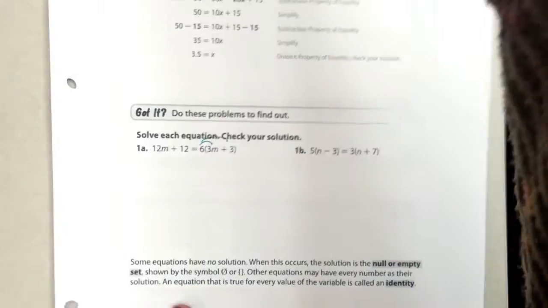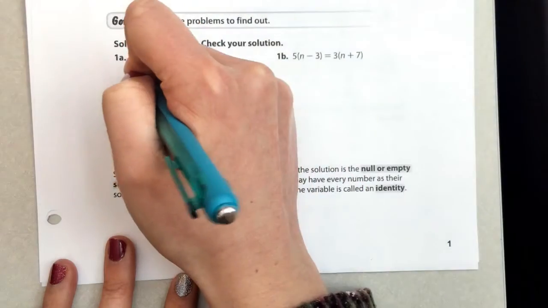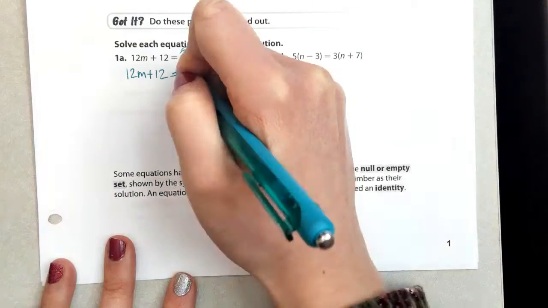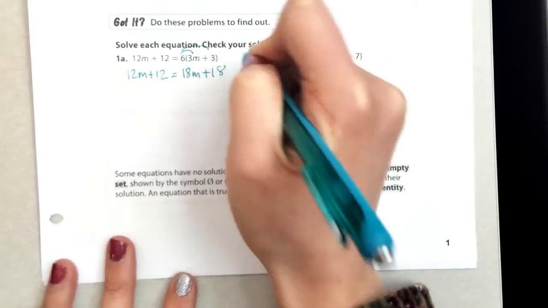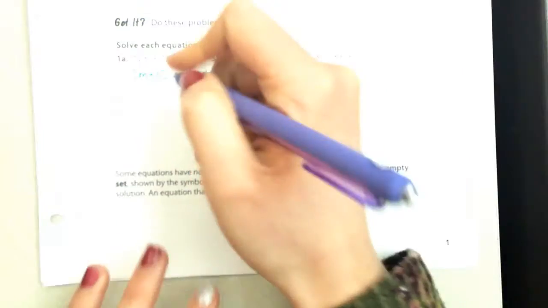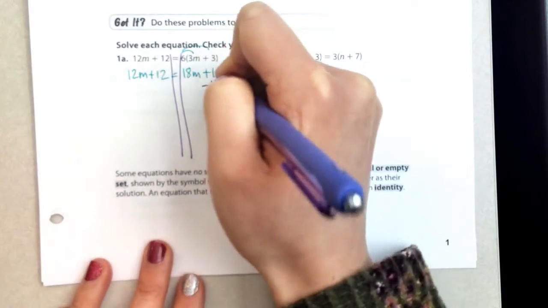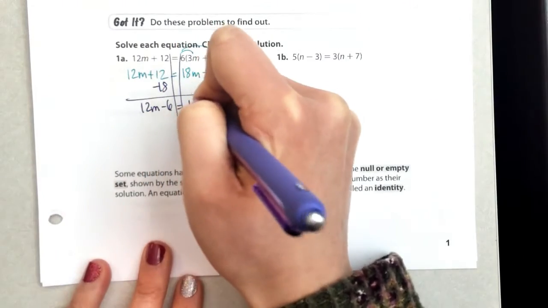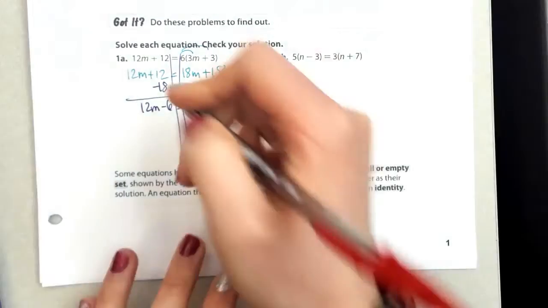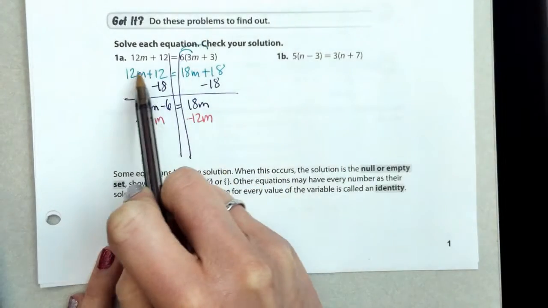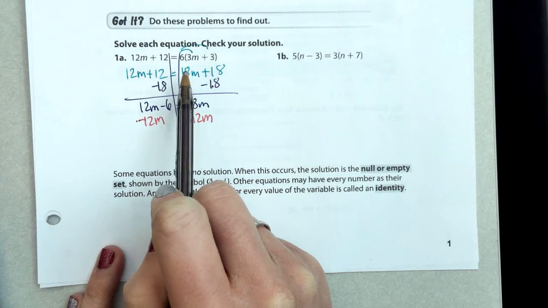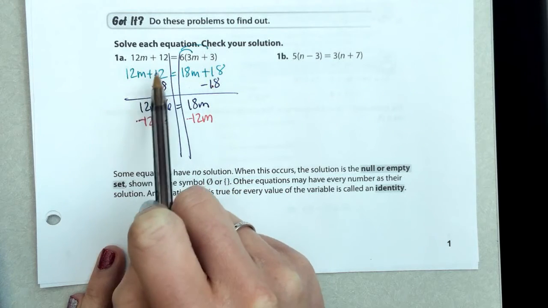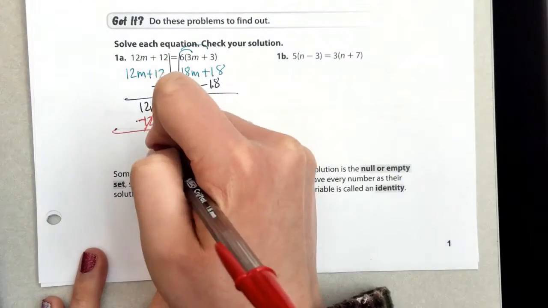So here we have 12m plus 12 is equal to, this is going to be 18m plus 18. And as we work through, I'm going to subtract 18. That gives me 12m minus 6 is equal to 18m. Then I'll subtract 12m on both sides. And remember, at this point, you could have done any step. I started it this way, but you could have subtracted 18m, you could have subtracted 12m, you could have subtracted 12. So I have negative 6 is equal to 6m.